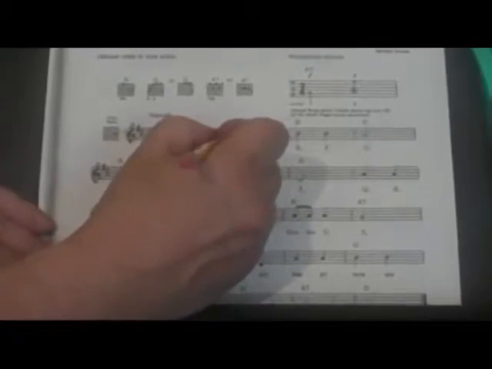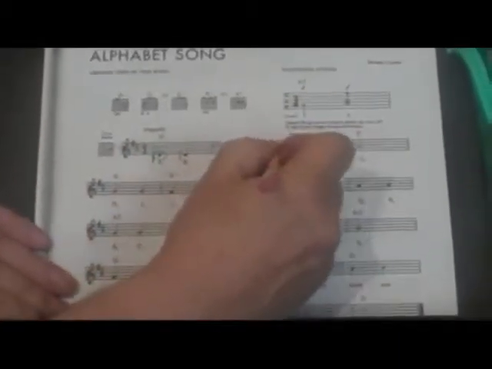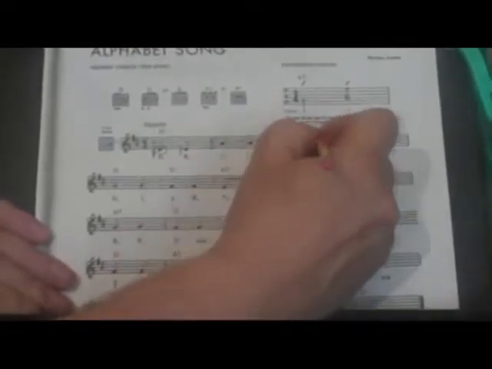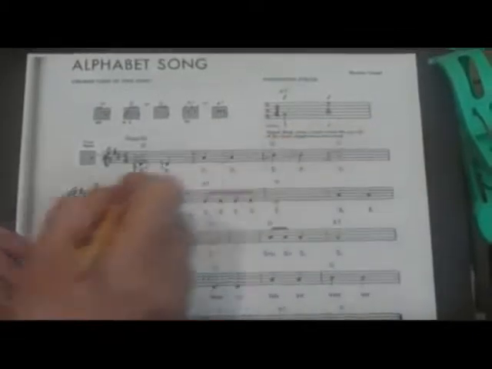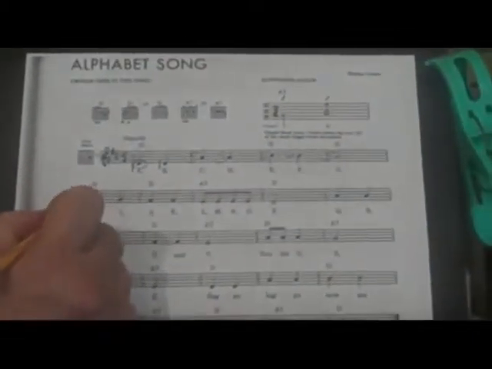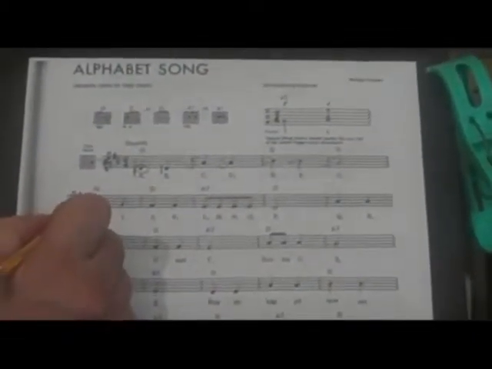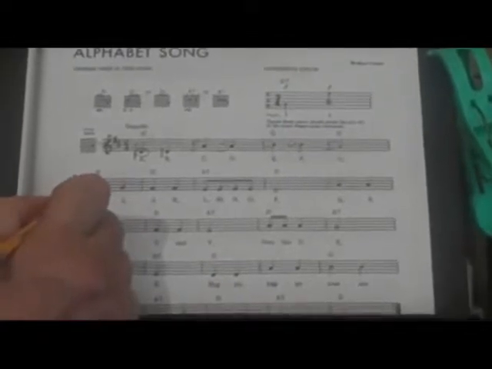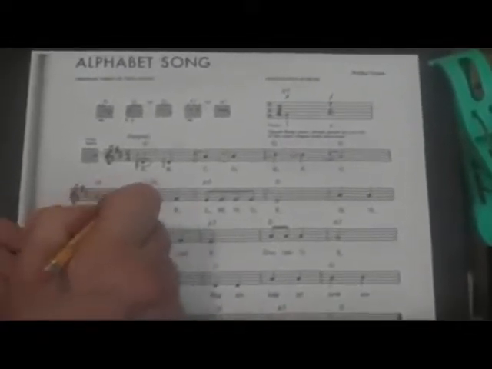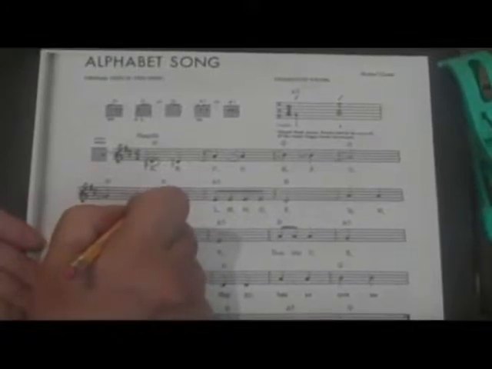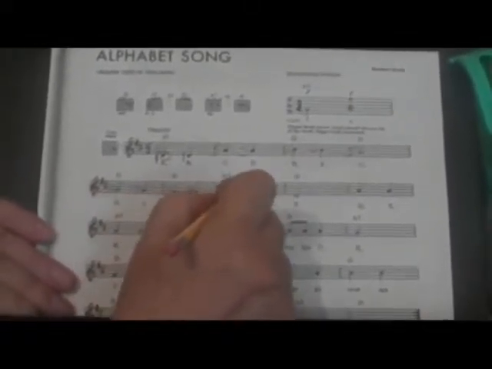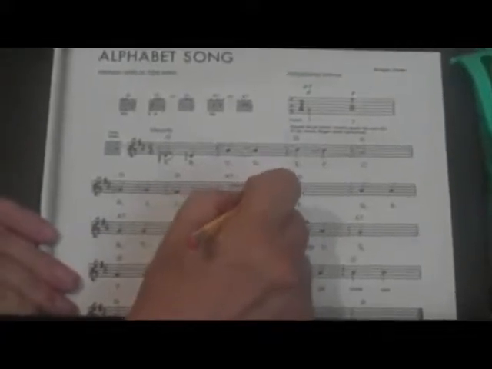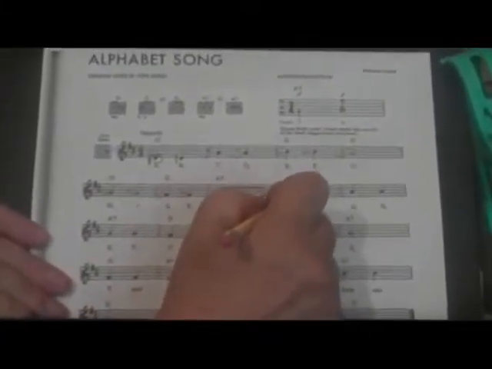Then we jump up to a 5, 5, we jump up to a 6, 6, come down to a 5, right here we have a 4, 4, 3, 3, 2, 2, 1.